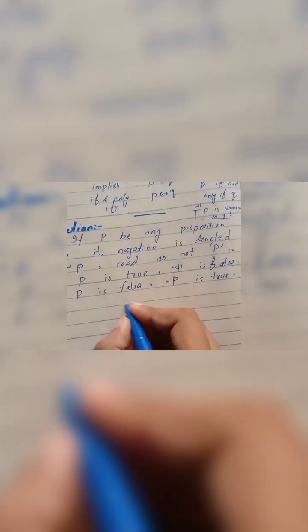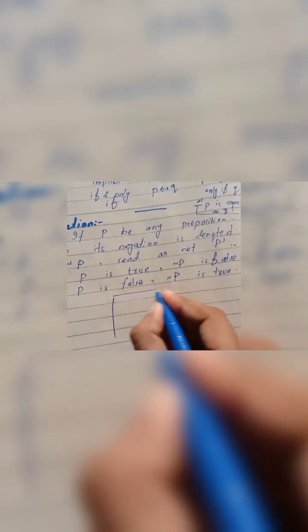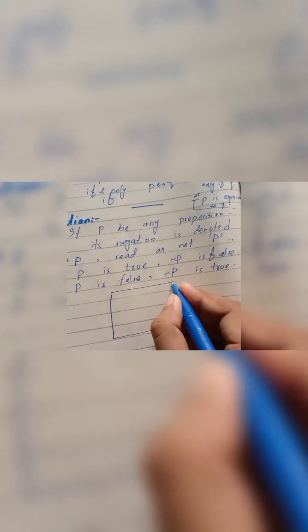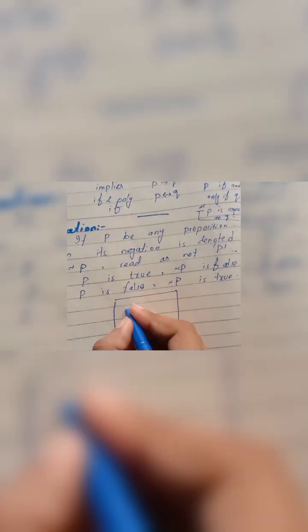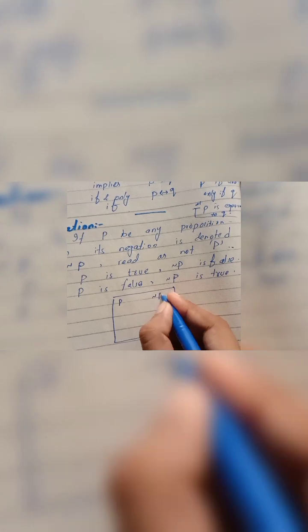So now write its truth table following these conditions. We have P and negation P. If P is true, then negation P is false. Similarly, if P is false, then negation P is true. Simply.